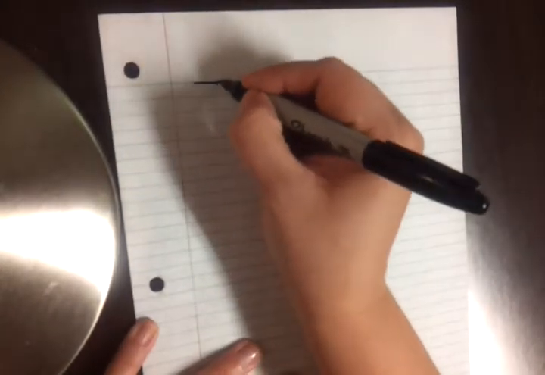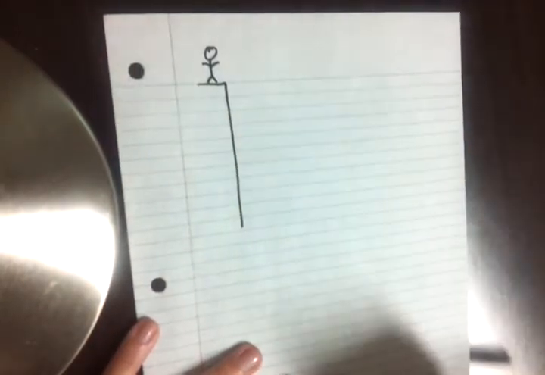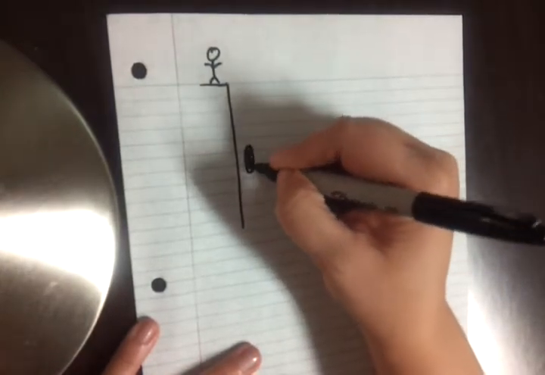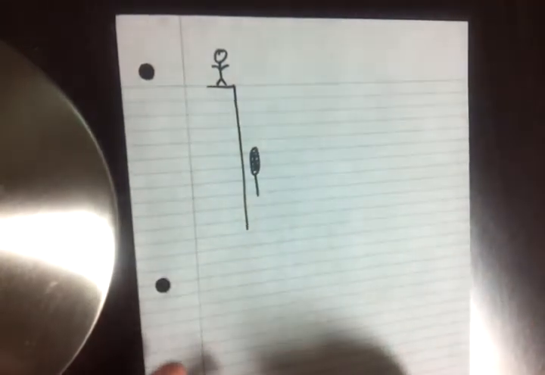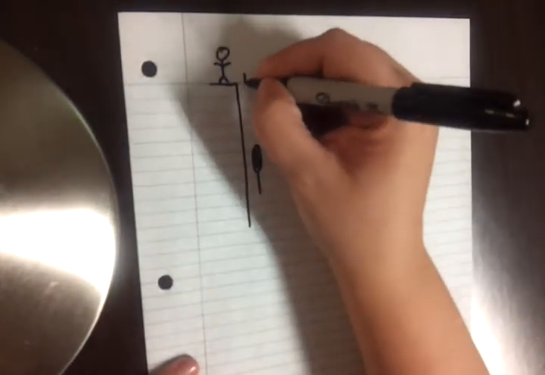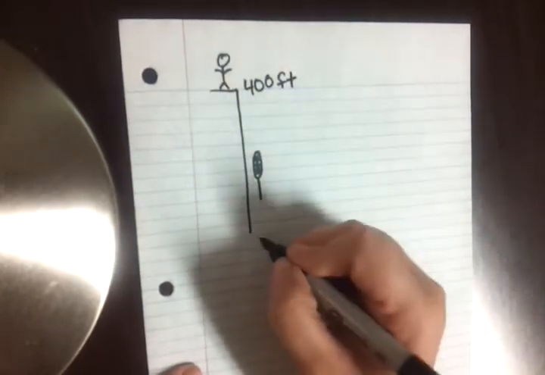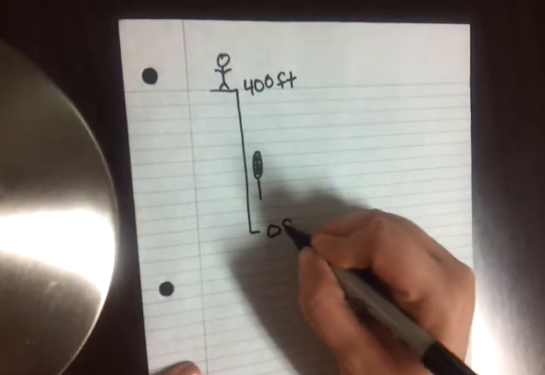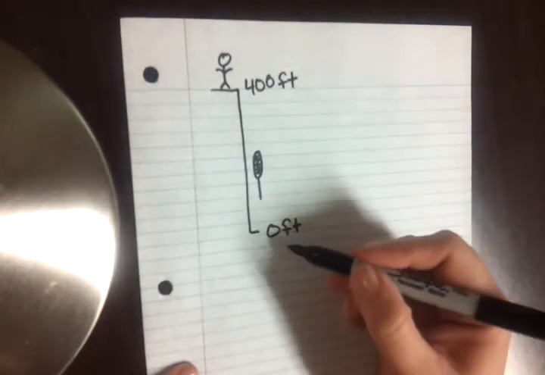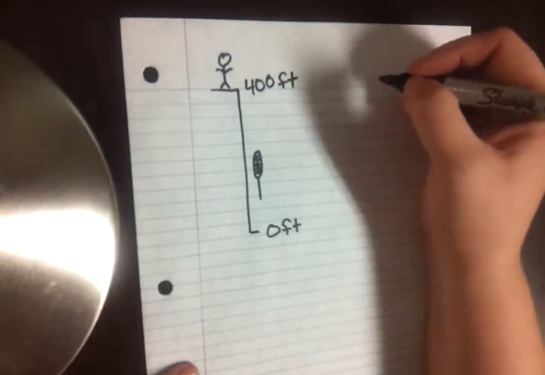We have a construction worker at the top of a high-rise building, and he drops his electric screwdriver. I can't draw, so that's a corn dog. He drops his electric screwdriver from a height of 400 feet. So he's up here at 400 feet. The ground is right down here at 0 feet. So the corn dog's basically going to travel from 400 feet to 0 feet. Did I just say corn dog? It's a screwdriver. What else do they tell us?